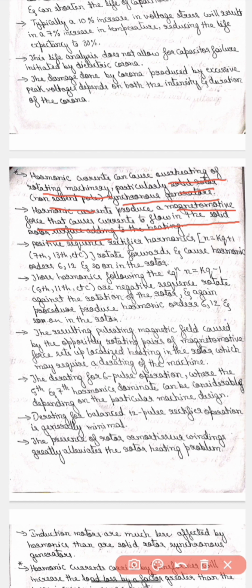So harmonic current will cause overheating of rotating machines, particularly the solid rotor non-salient pole synchronous generator, and it will increase the heating process, producing still more heat.